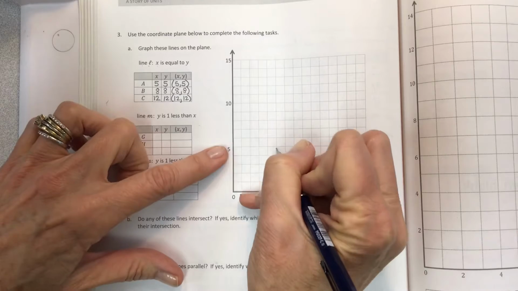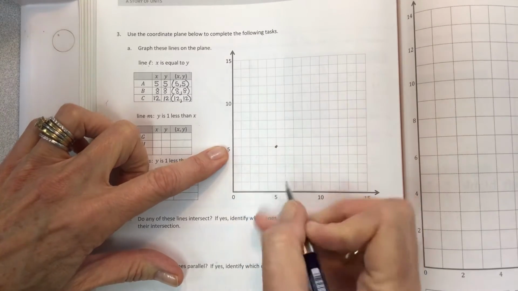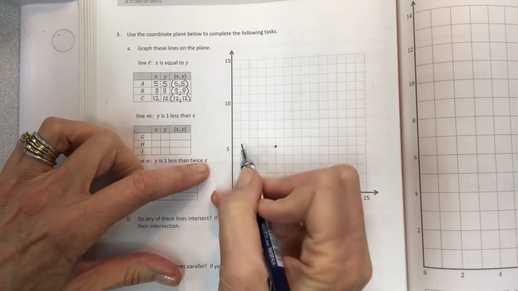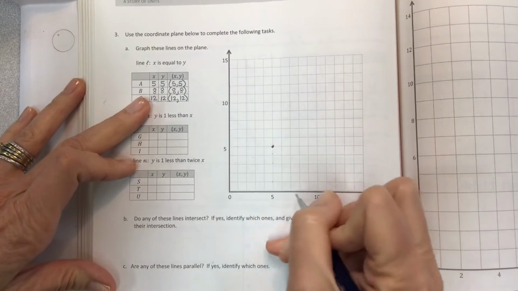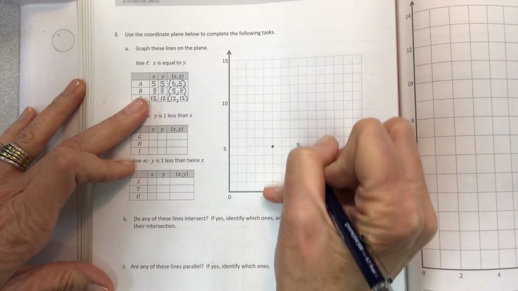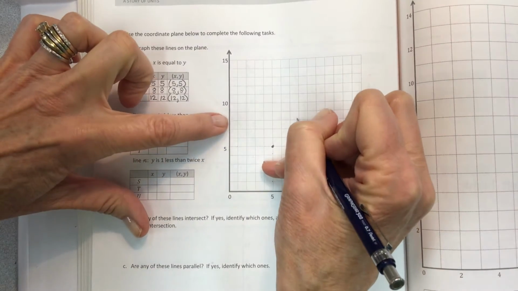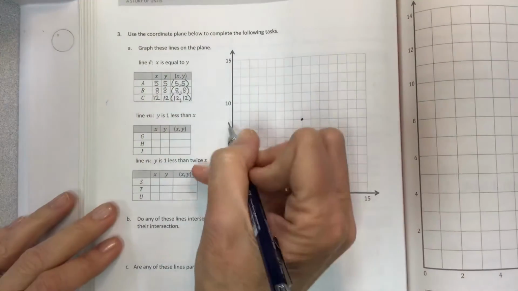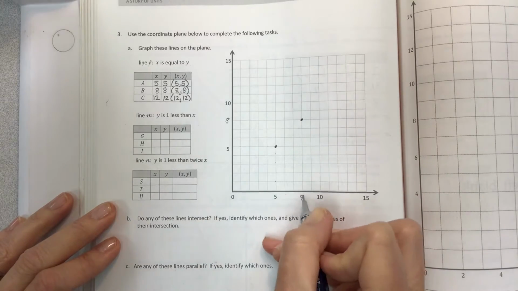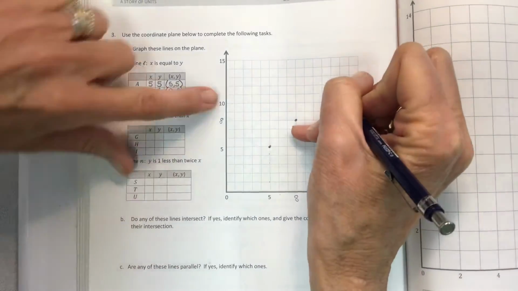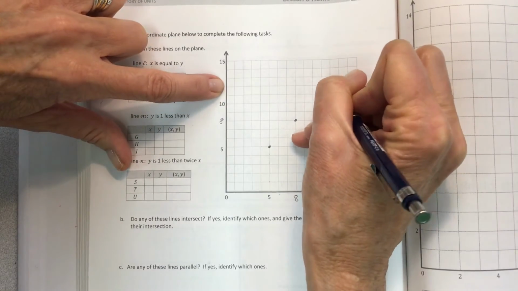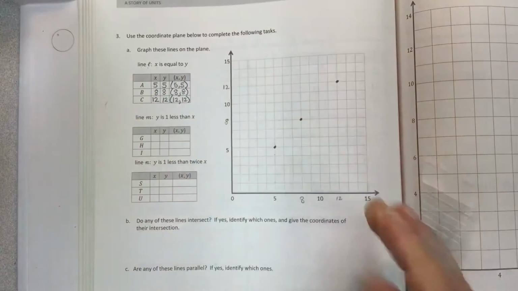So 5, 5. 1, 2, 3, 4, 5. Sorry, that looks off. 1, 2, 3, 4, 5. Got to double check. Can never be too careful. 6, 7, 8. Right here. That's my 8, and that's my 8. And then 12, 12. 12 is here, up. Now we're going to go right across to here. And that's my 12, 12.